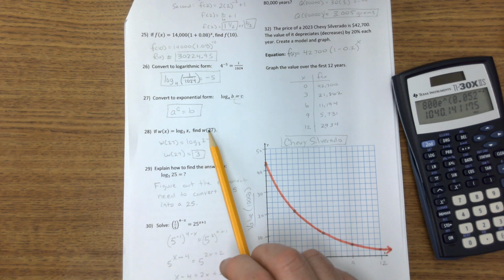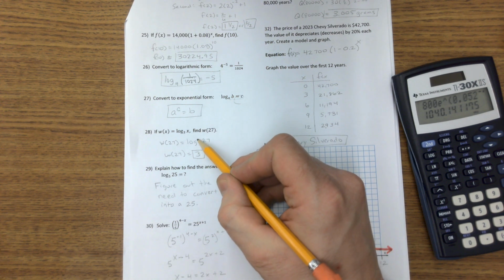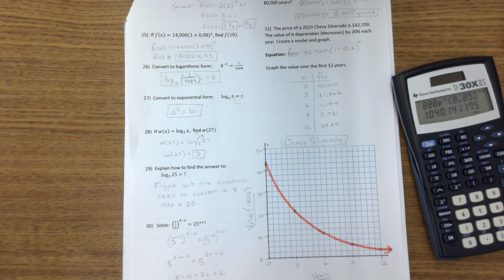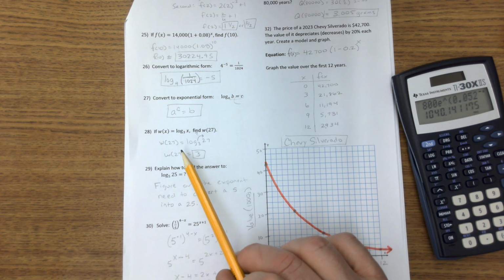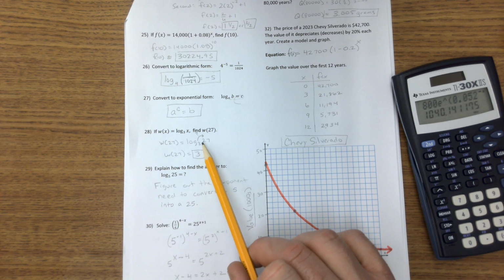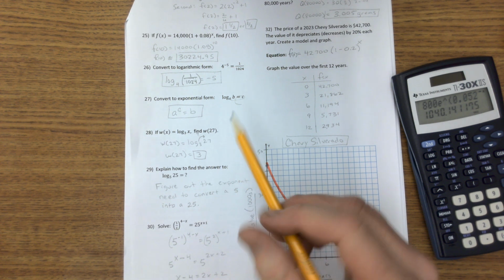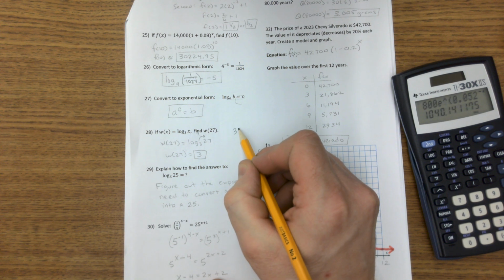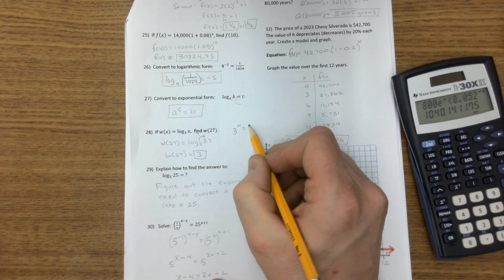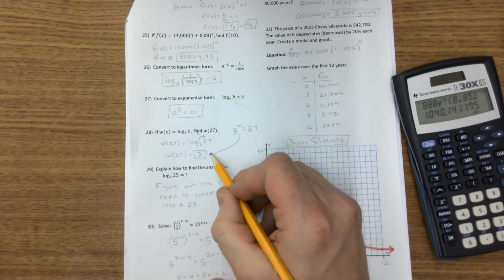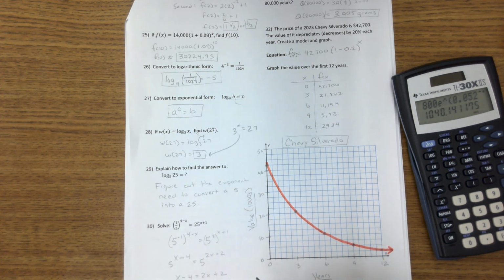28, put a 27 there. And again, remember what logs ask. They ask what exponent is needed to carry a 3 to a 27. When I can't do these problems, I just come out here and I rewrite it. 3 to what power is 27? Then I'll know the answer is 3.